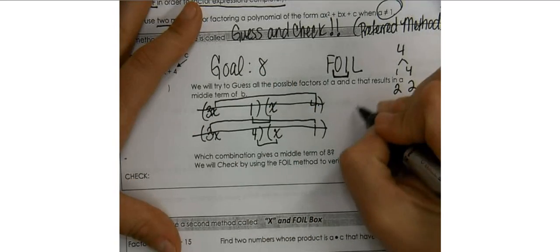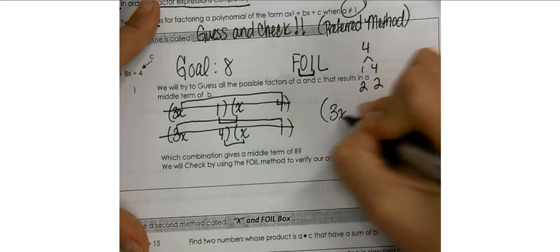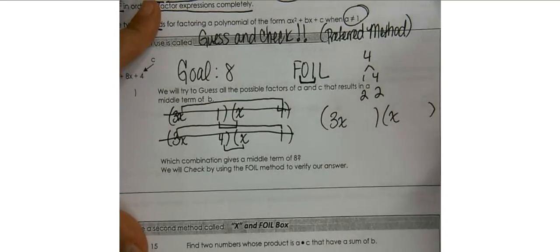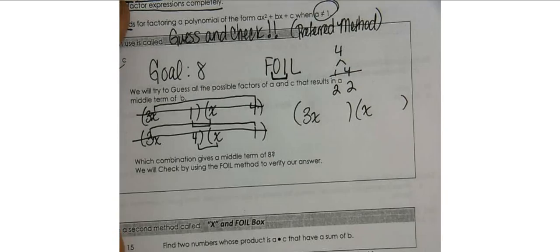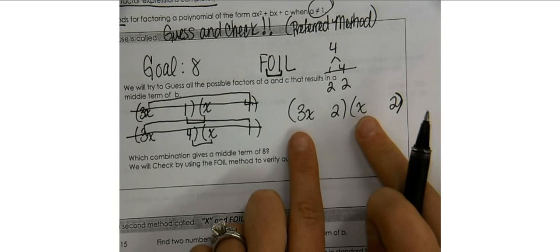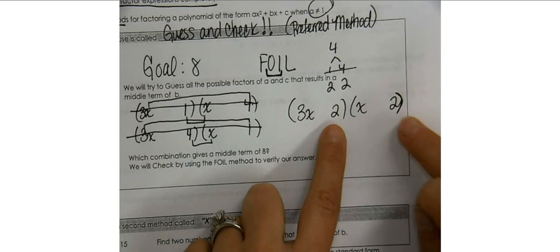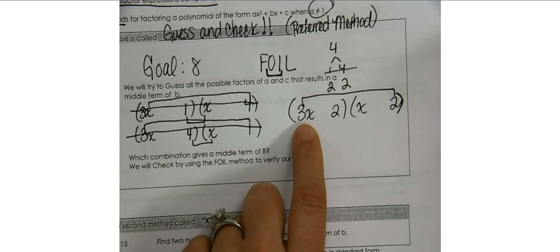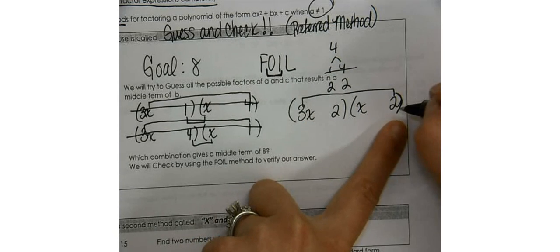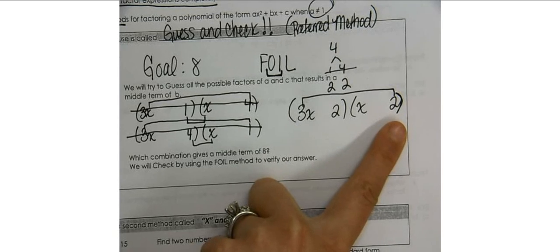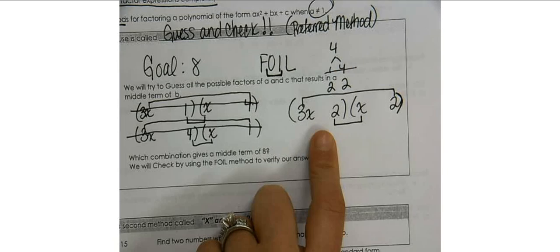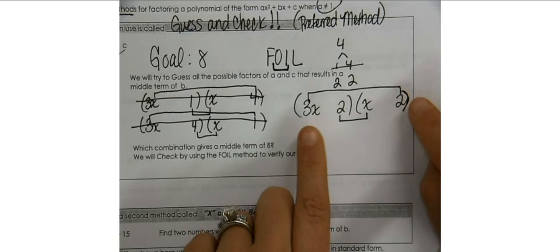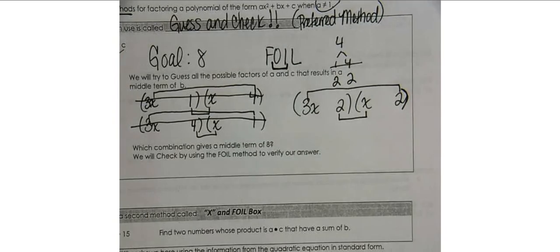So now I'm going to try 3x and x. Because 1 and 4 didn't work in either combination, I'm now on to 2 and 2, and I'm going to try that combination. Once again, 3 times x is 3x squared, and 2 times 2 is 4. Now I'm going to check my O and I. I have 3x times 2, which equals 6x, and 2 times x is 2x. 6 plus 2 does indeed equal 8.